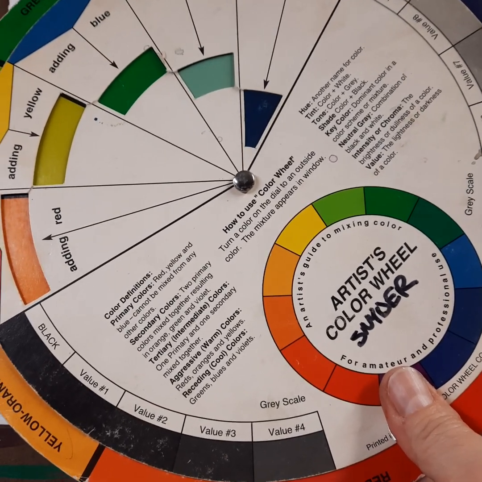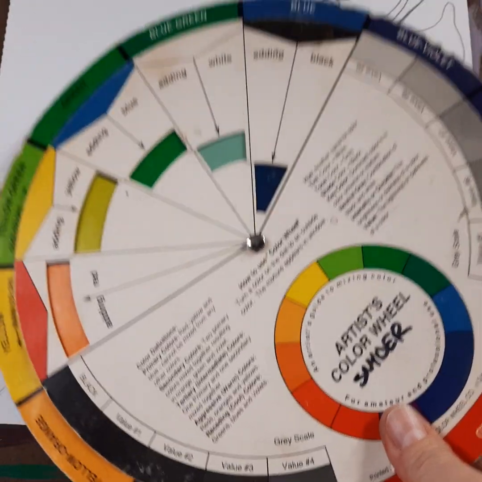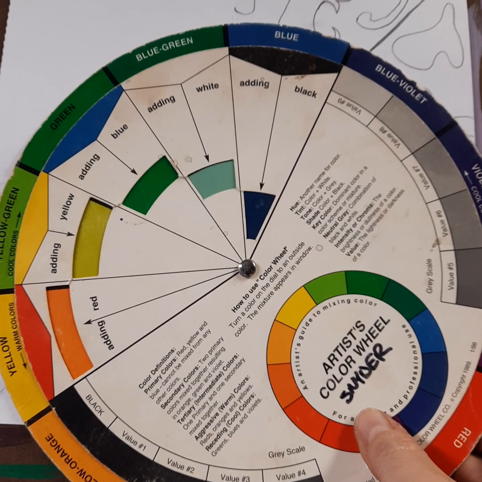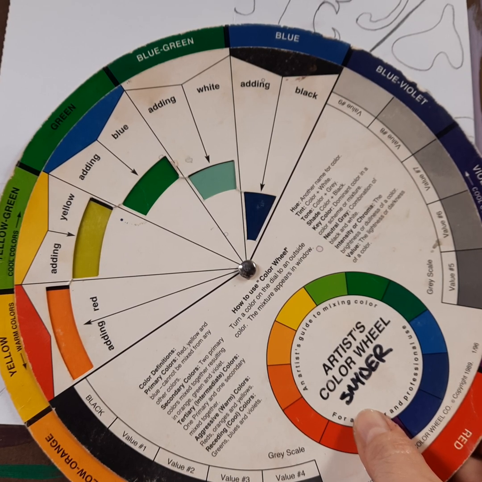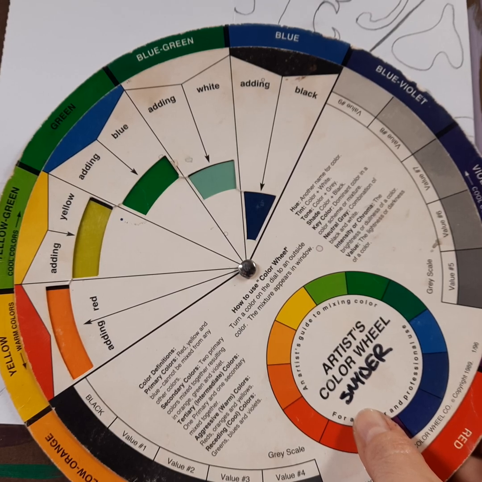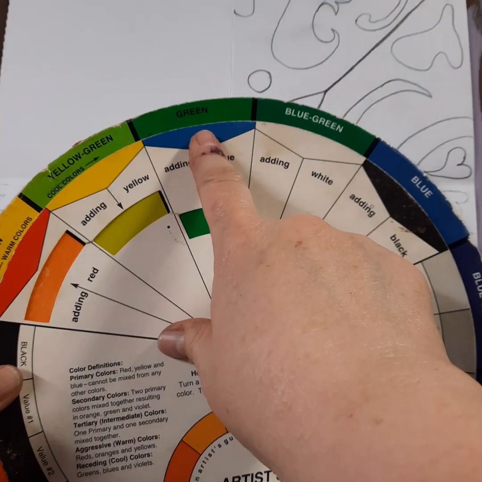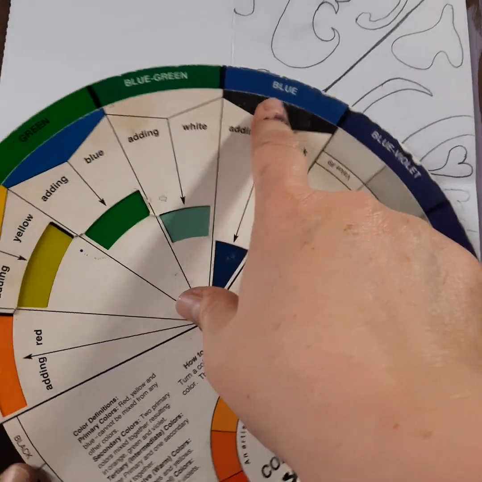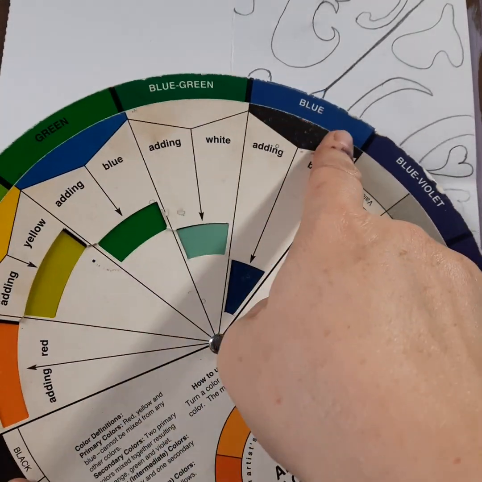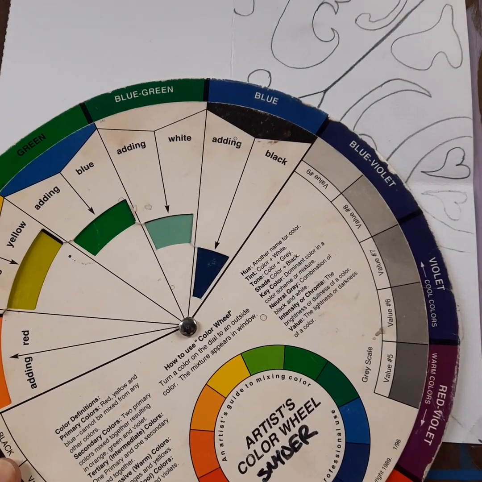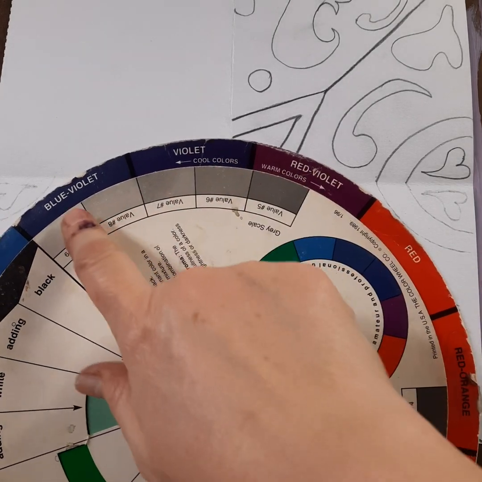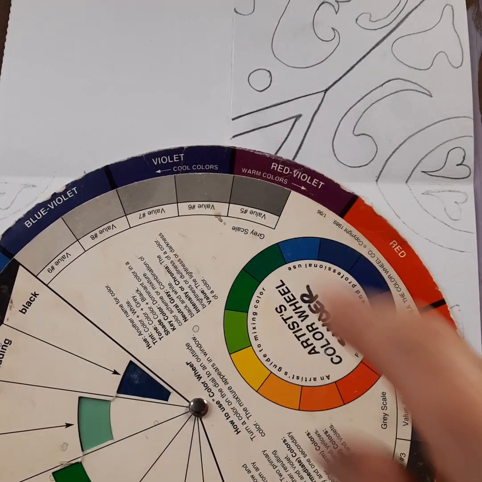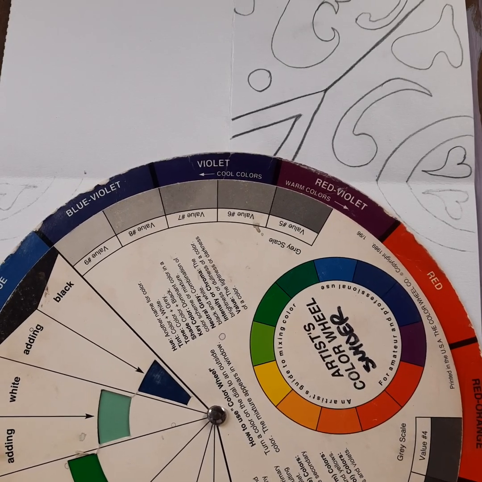Now we have another color scheme, which is called analogous colors. Analogous colors are colors that are side by side on the color wheel. They are right next to each other, like brother and sister. So in other words, let's take green. Here's green, blue-green, and blue. These 3 would be analogous colors. Let's turn around, and we have blue-violet, violet, and red-violet. We can also say blue-purple, purple, and red-purple, but I'll just call it violet.